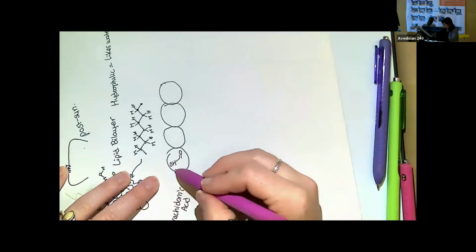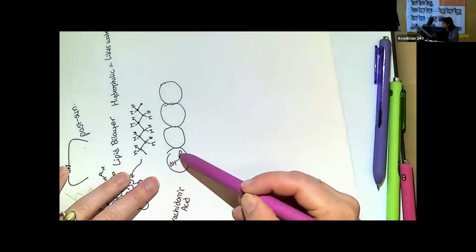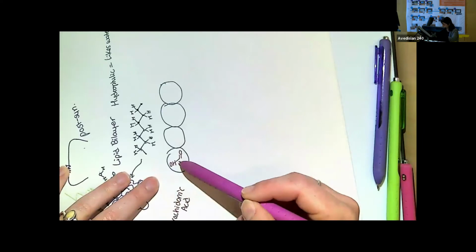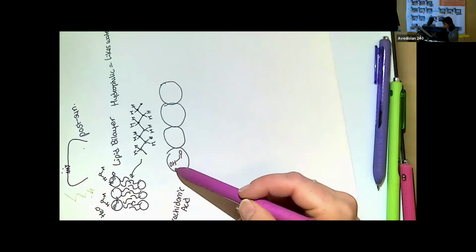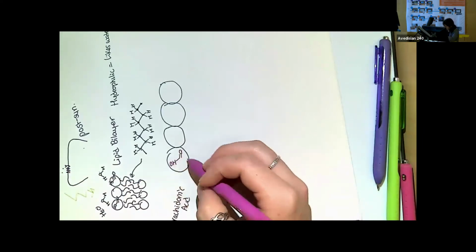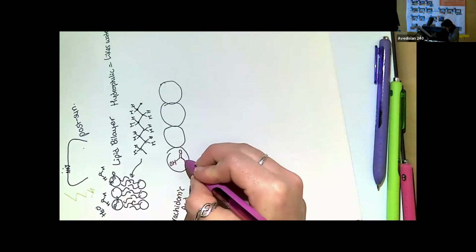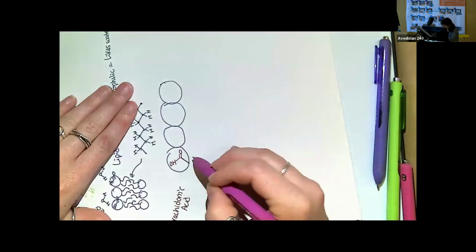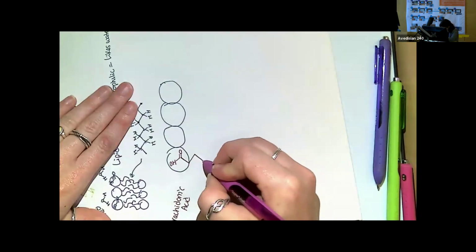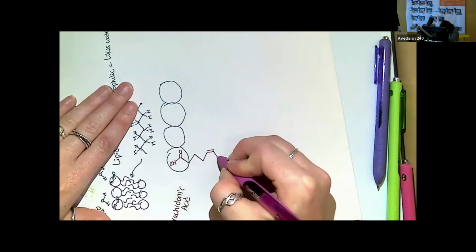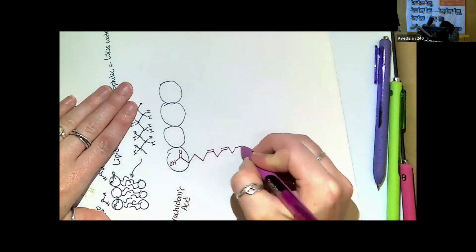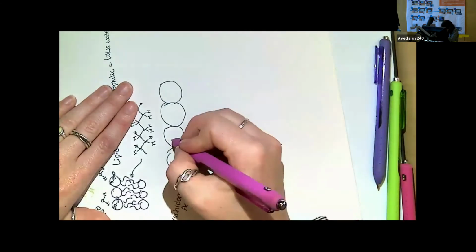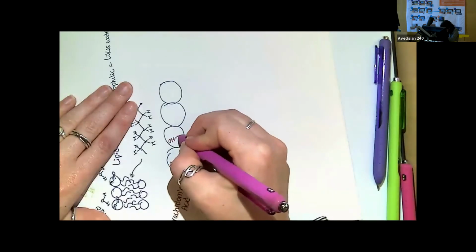Arachidonic acid has a carboxylic acid group, which we can see here, and is similar in structure to water. Remember, water's H2O? This is very similar to that. But after this oxygen, it's going to become nothing like water. And we're going to see these kind of repeating.